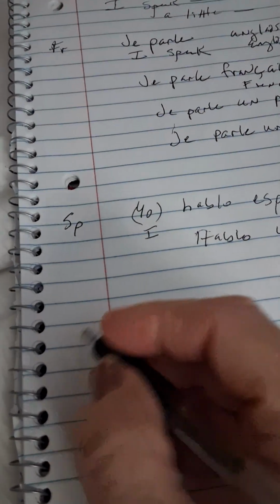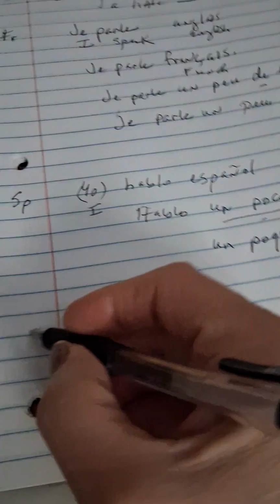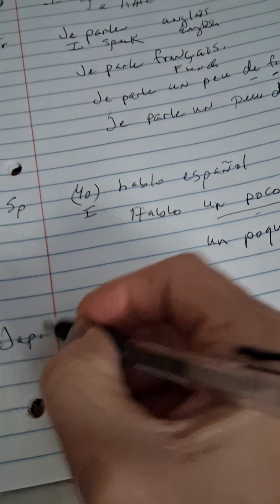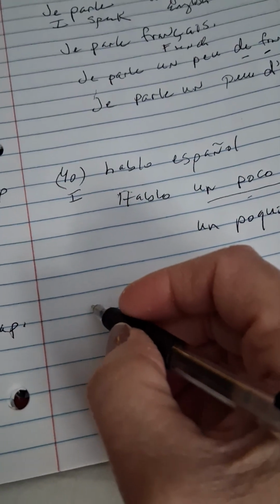So now let's go to, what do we have here? I have them written down here. So we did Spanish. Okay, I did so many of these and I have to cut it shorter. Japanese. Let's go to Japanese. So how do you say, I speak Japanese?